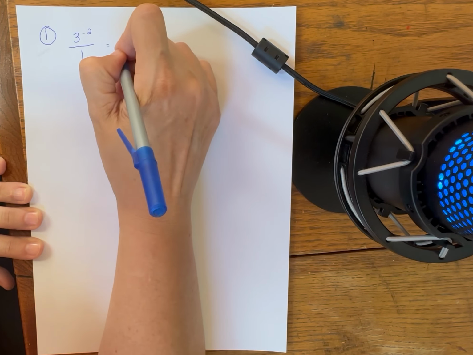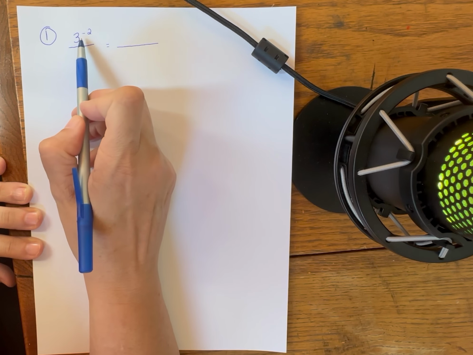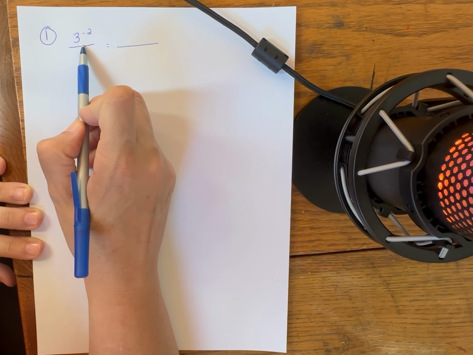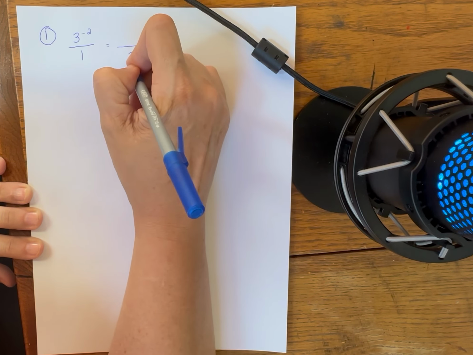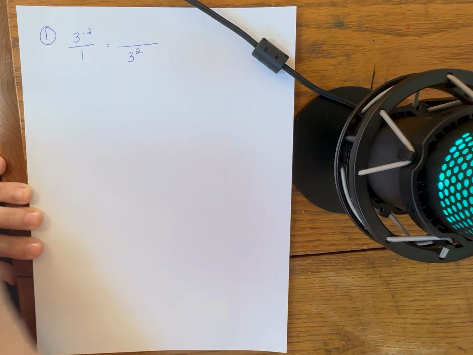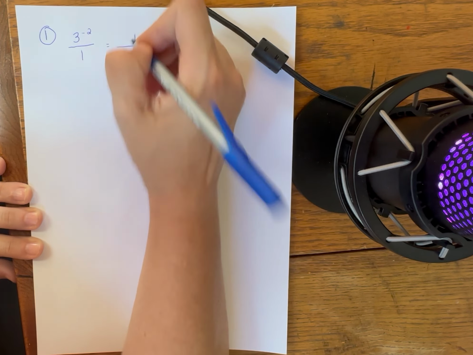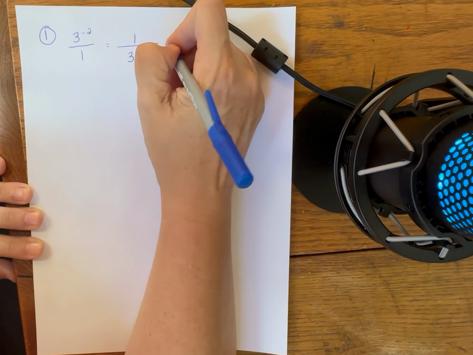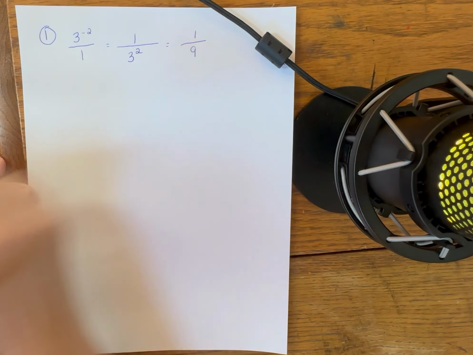After I do that, since the 3 is on the top of the fraction and its exponent is negative, if I move it to the bottom of the fraction, the exponent becomes positive. If there's nothing left on top, you just put a 1 there. And then 3 squared is 9, so you get 1 over 9.